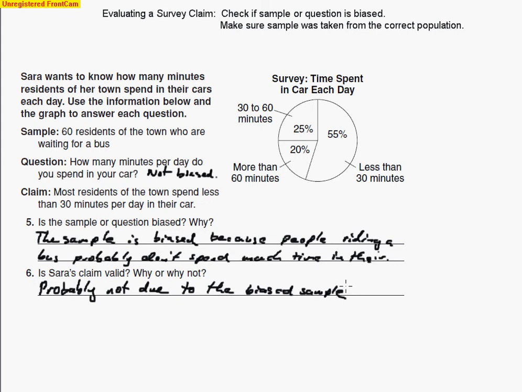I would kind of exclude those and not take those so seriously as I would if a sample was random and the questioning was not leading towards a certain way of thinking. So it's probably just a poor sample, but the question was good.